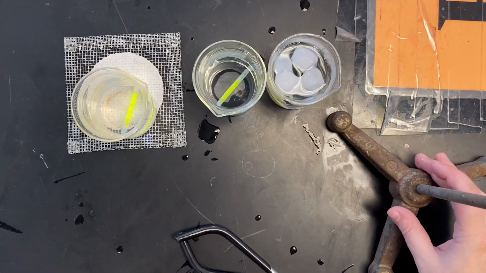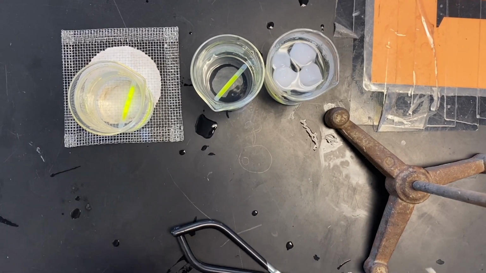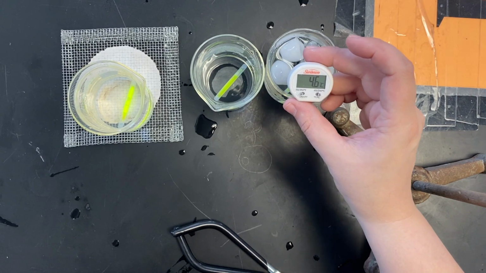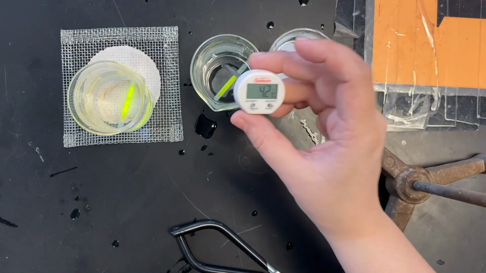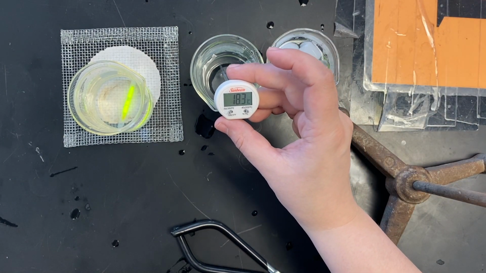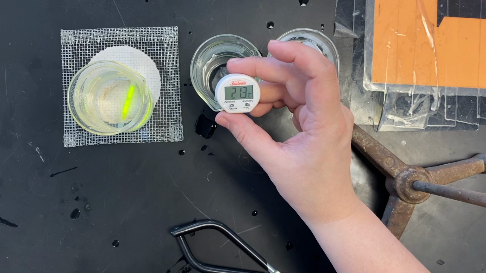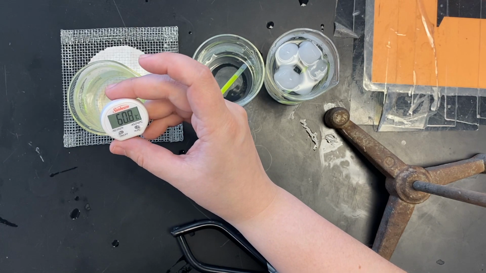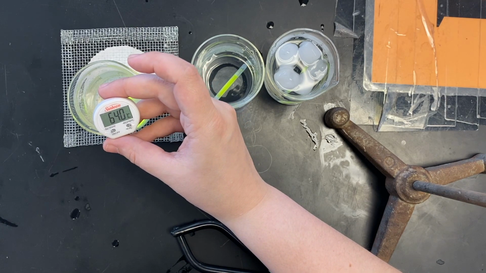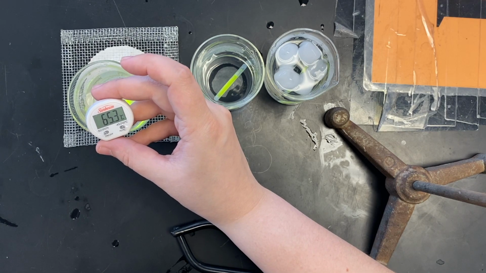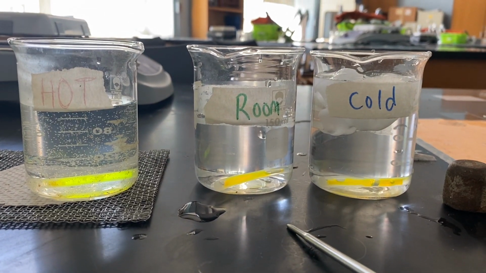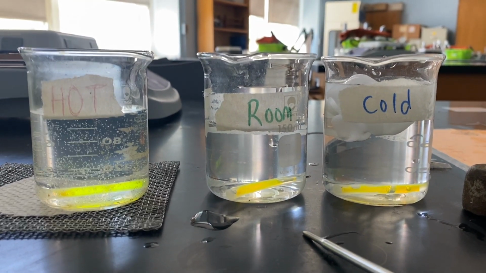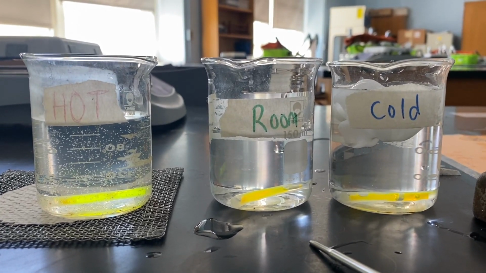So your job, as they are in there, is to record the temperature of each of the things. So in the ice water bath, we're looking at about 4 degrees. In the room temperature one, we're looking at about 22 degrees. In the hot one, we're looking at about, it's still going, about 70-ish degrees. You can kind of see the difference between the brightness in the 3 different temperatures. Now, once you've recorded the temperature and your observations, you are done.